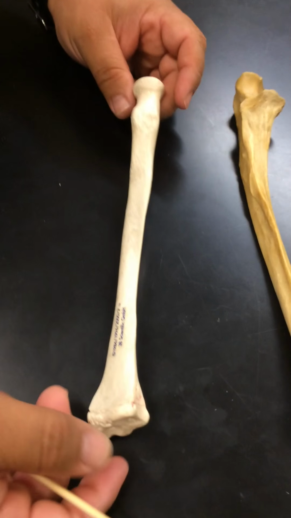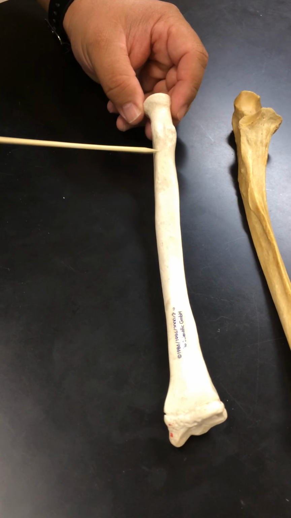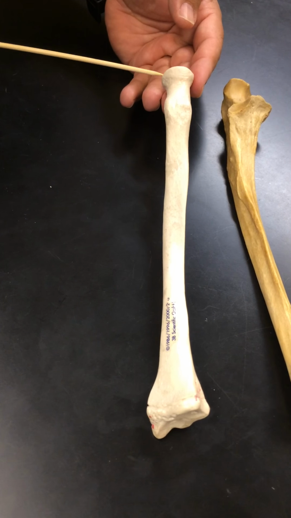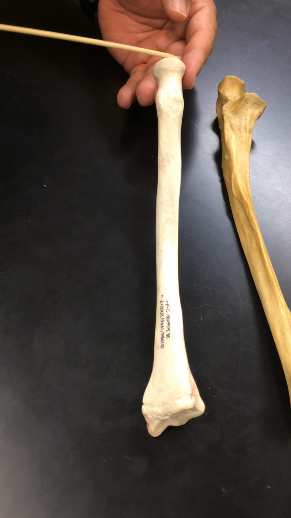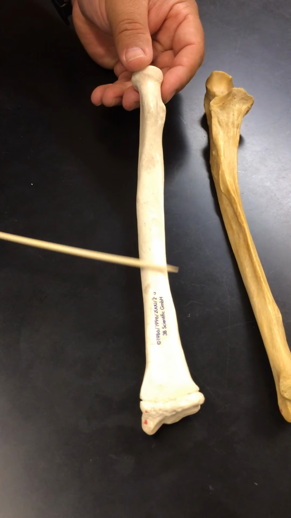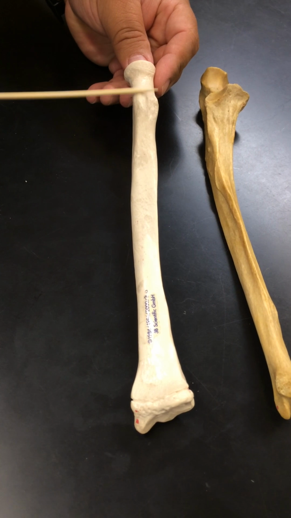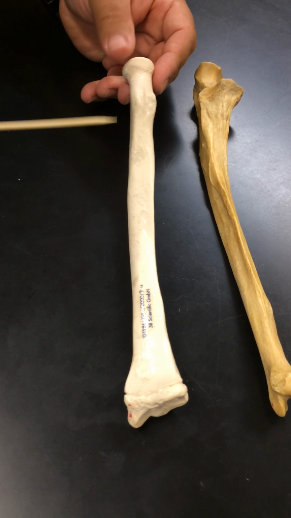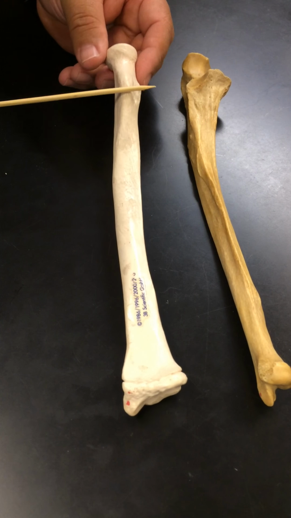If we look at the radius here, again, this is going to be a right radius. Note that the proximal end is where you find the head of the radius, followed by the neck. And then as you make your way distal, you have the radial tuberosity here. And again, that's going to be an attachment site for muscles.